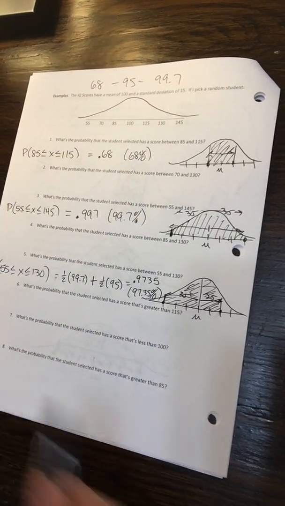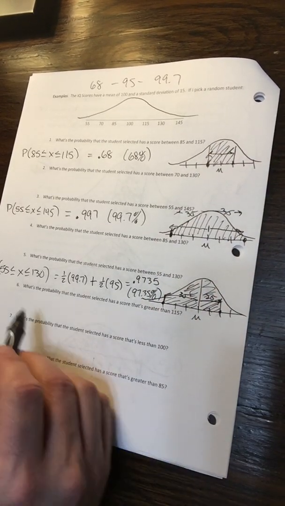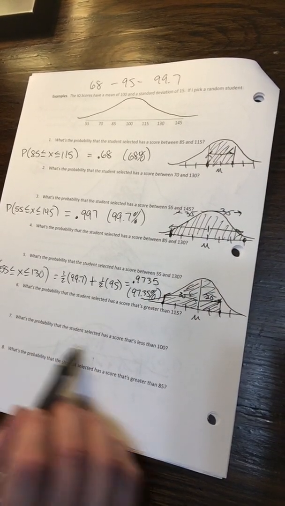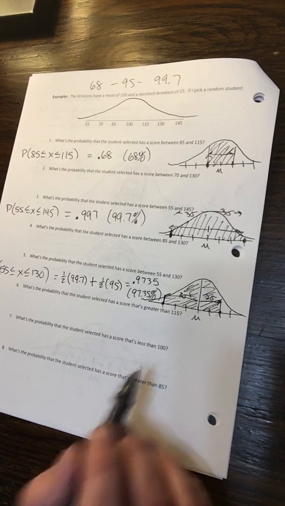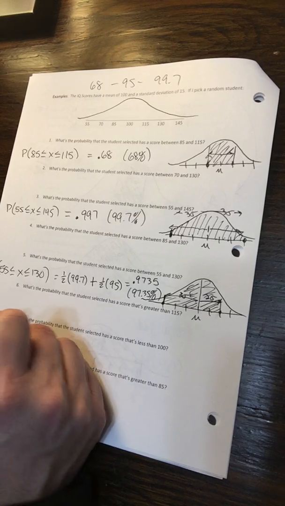Okay, I'm doing one more, and then we're done for the day with notes, and your job is to do these 4 that I didn't do. Okay, I'm going to do number 7 here. What's the probability that a student has a score that's less than 100? Okay, probability that x is less than 100.